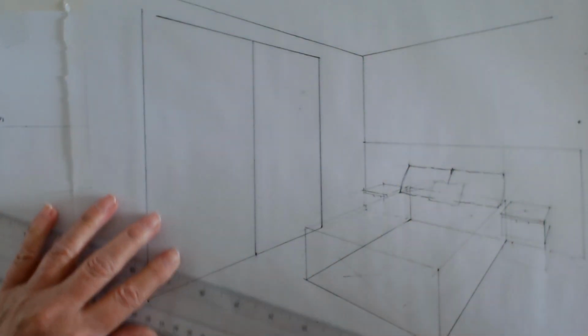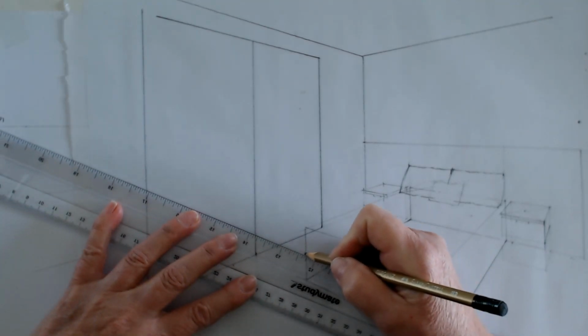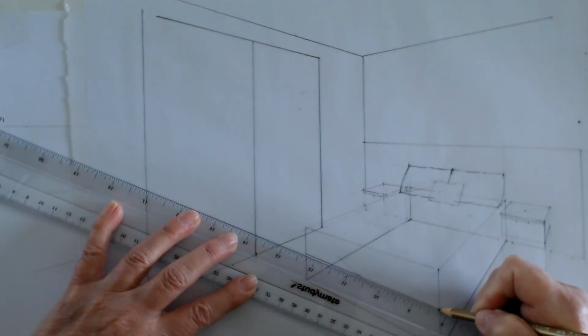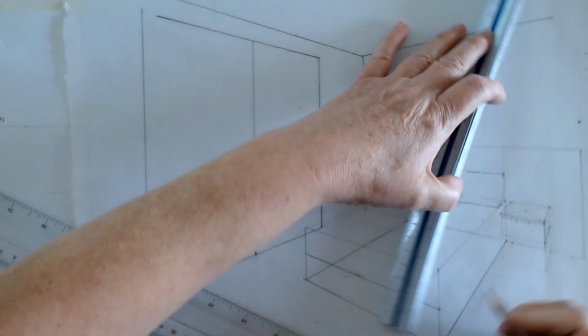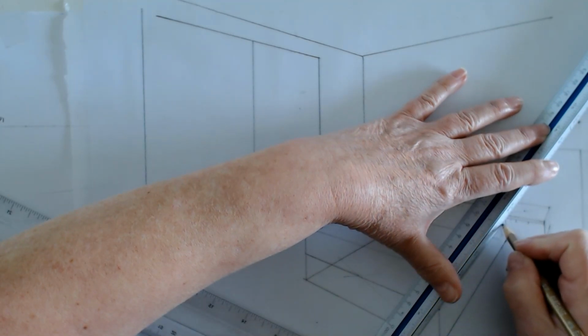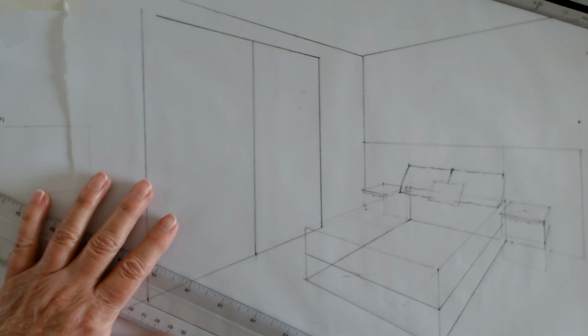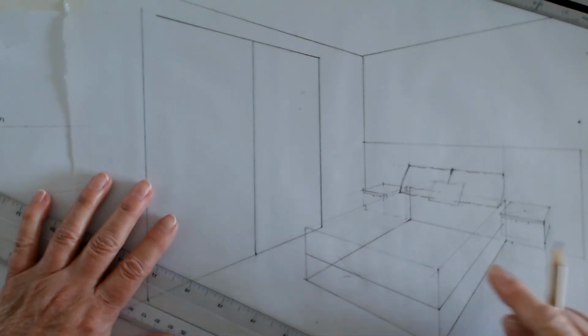There, I'm going to put my ruler on that point, and then I can draw a line coming down to there, and once it reaches there I can then follow it back up to here, like so. So there is how high I want it to come off the ground.